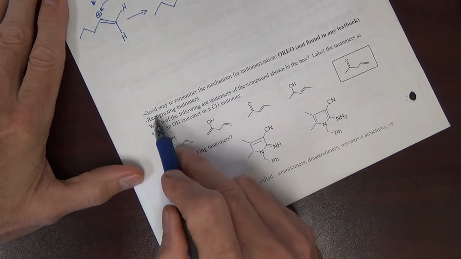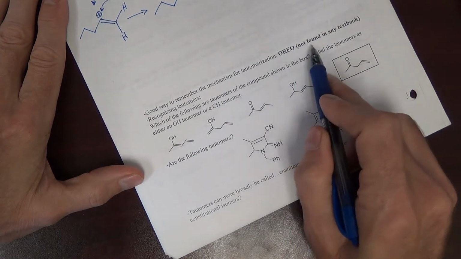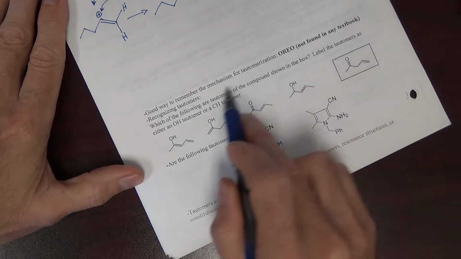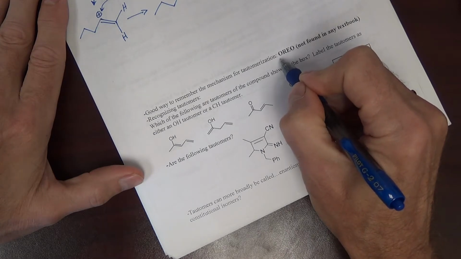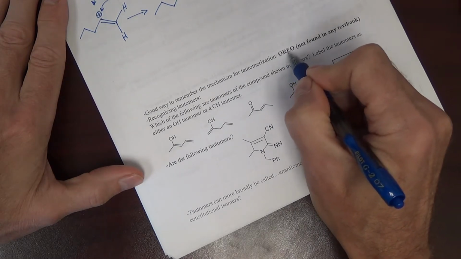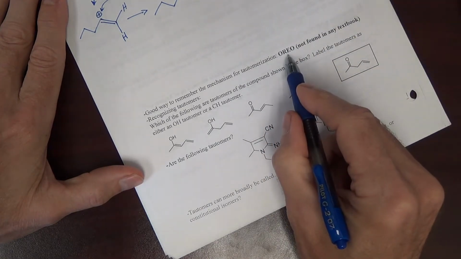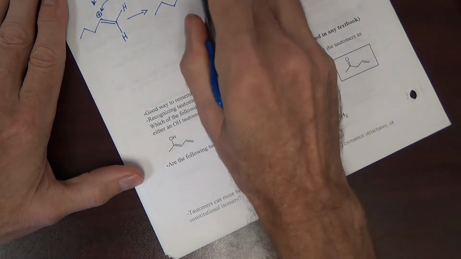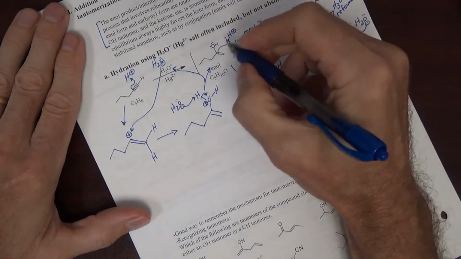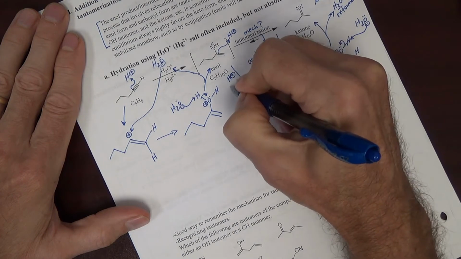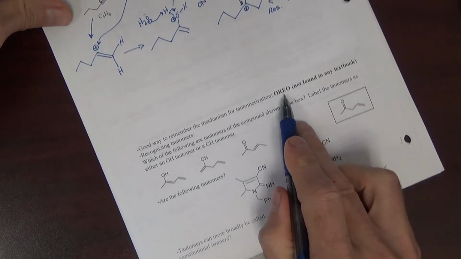The tautomerization mechanism, a good way to remember that is the mnemonic Oreo. Now this is not going to be found in any textbook. This is actually something that yours truly sort of made up. I think it's useful. What does Oreo stand for? It depends on if we're under acidic or basic conditions. If we're under acidic conditions, it stands for, I'll go back up here, H plus on. This is the steps of the tautomerization.